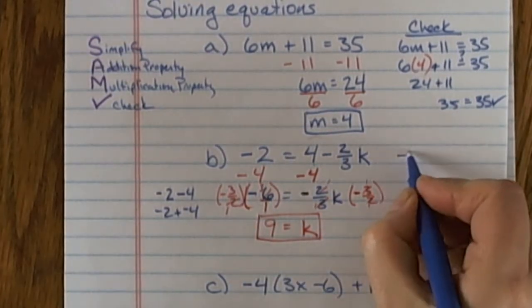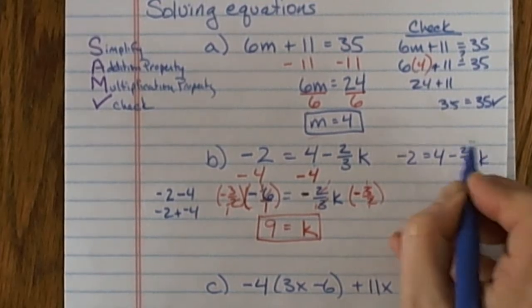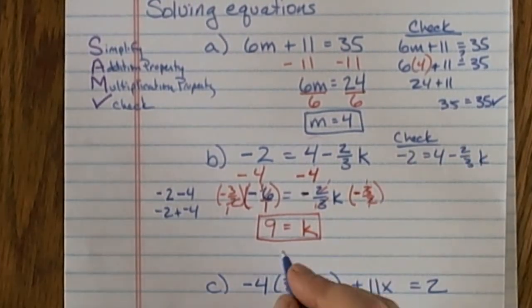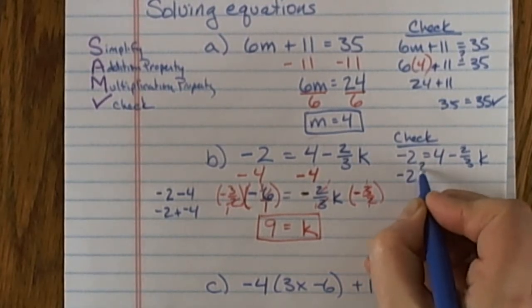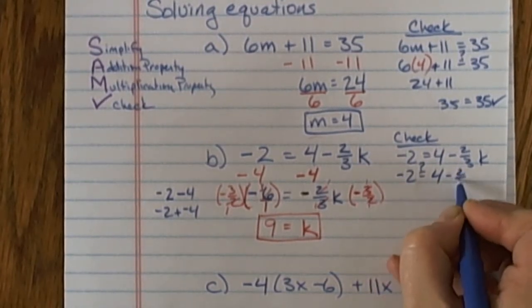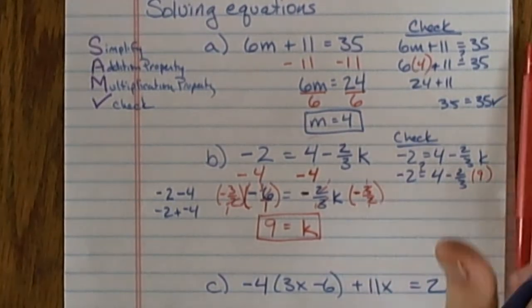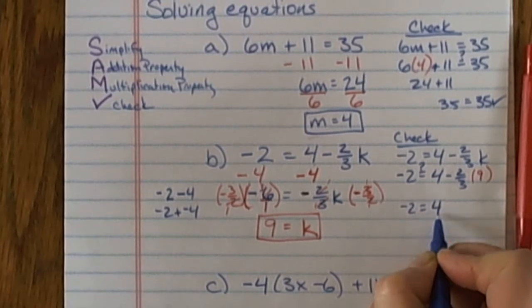Again, I could check it in my original equation. So if I want to go back and check, in for k I'm going to substitute in the value negative 9. So negative 2 equals 4 minus 2/3 times negative 9. And then I will go ahead and evaluate that. So negative 2 equals 4.